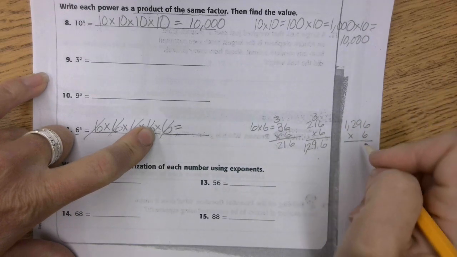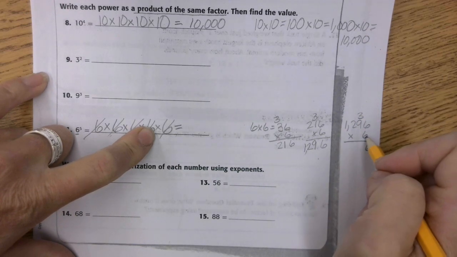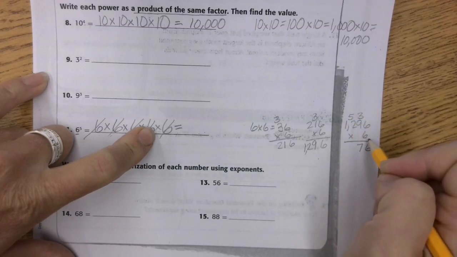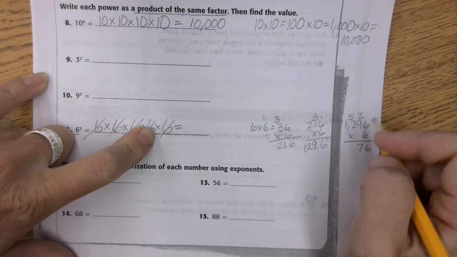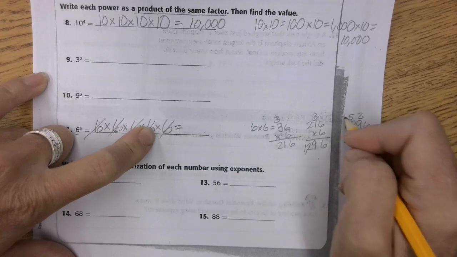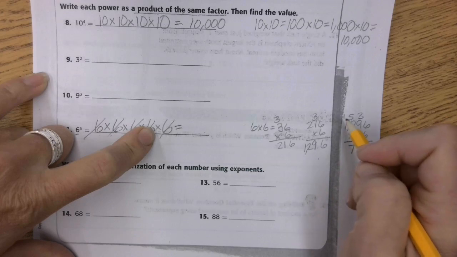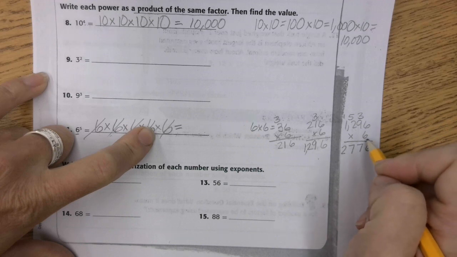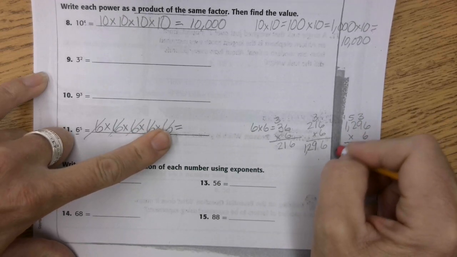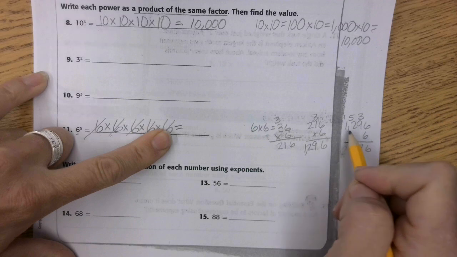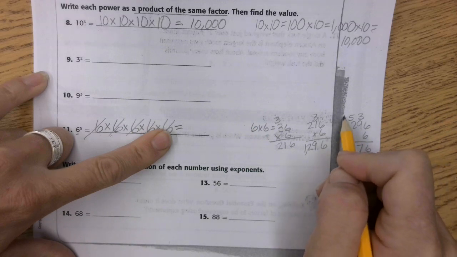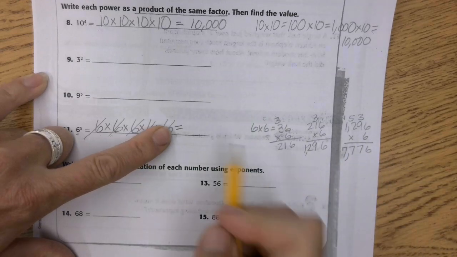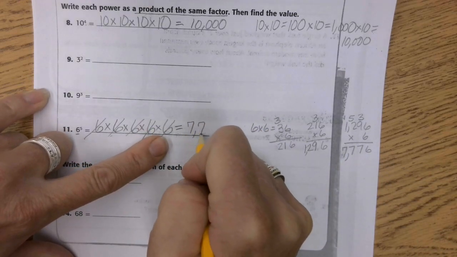And so 6 times 6 is 36. 6 times 9 is 54, plus 3 is 57. 6 times 2 is 12, plus 5 is 17. 6 times 1 is 6, plus 1 is 7. I don't know what I was thinking. Okay, so 7,776 is your answer.